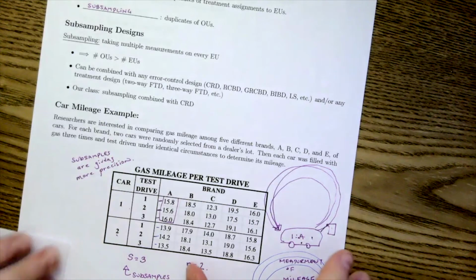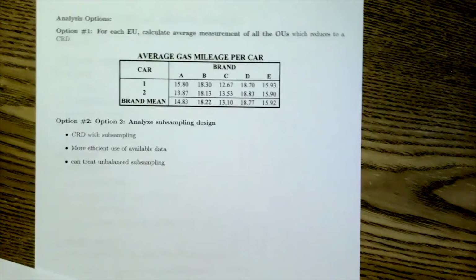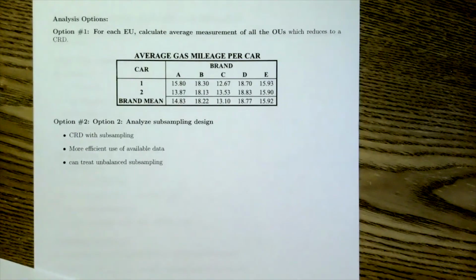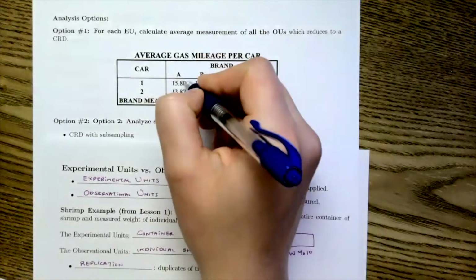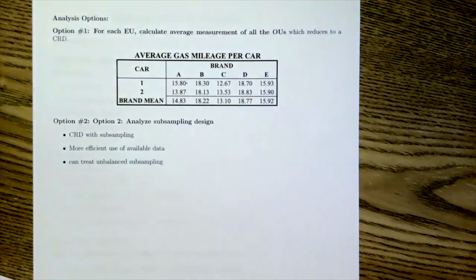Now in our next lecture, we're going to be talking about how we analyze this. But really we have 2 options for analyzing this type of data. Our first option is to average over the measurements. So in this example, if we were to average these 3 numbers, we would get this number. And so we're just going to average over our subsamples, and this would just reduce to a typical completely randomized design ANOVA analysis that we've done before. Option 2 is to do a subsampling analysis.